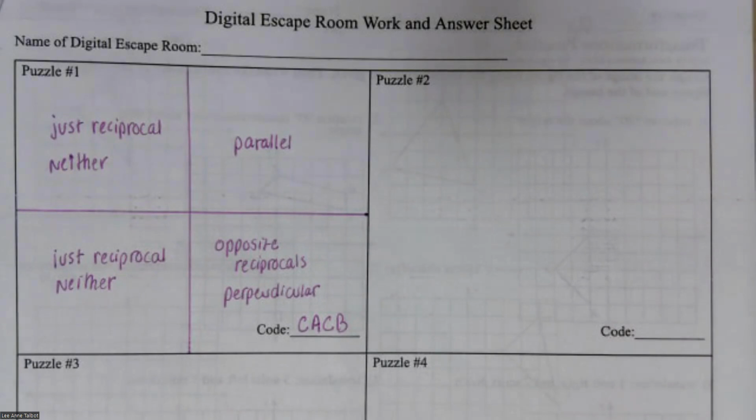Okay. Did you guys get out of the first one? Did you get out of the first one? Okay. All right, when you're ready, go to the second puzzle.